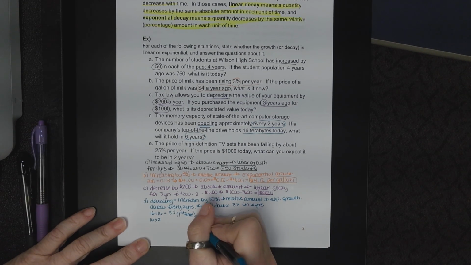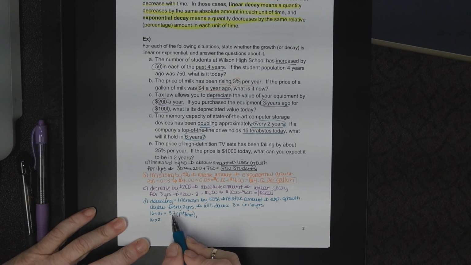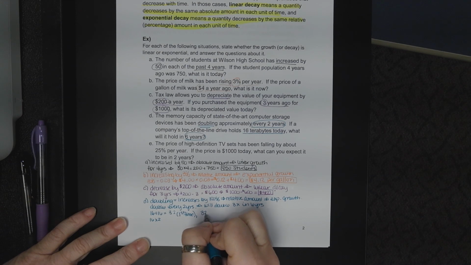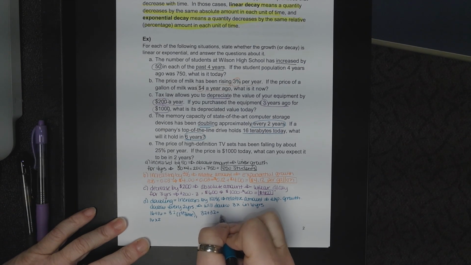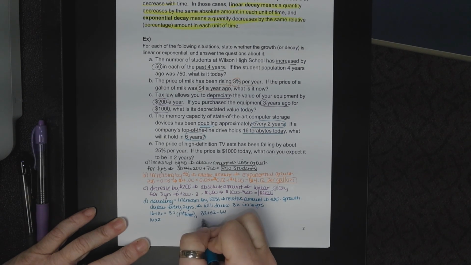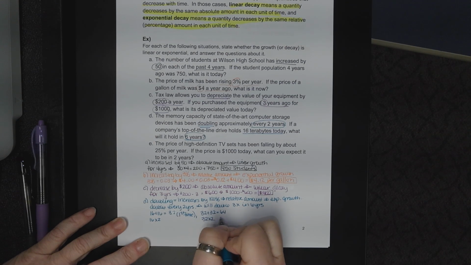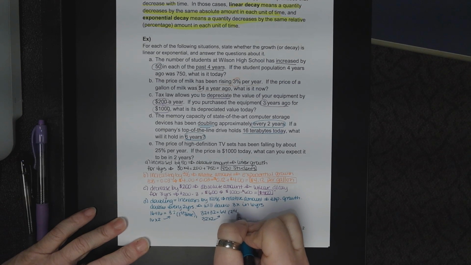Okay. Second time, the 32 is going to double. So that's going to be 32 plus 32. That's going to equal 64, or you could say 32 times 2, whichever one you want, right? This is going to be the second time.